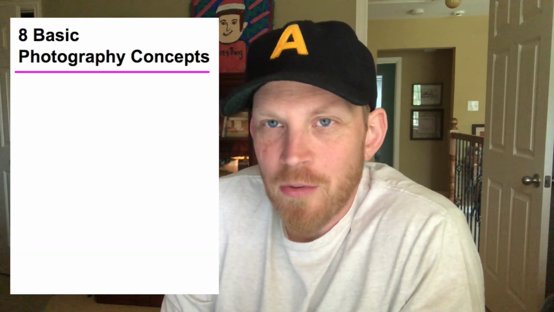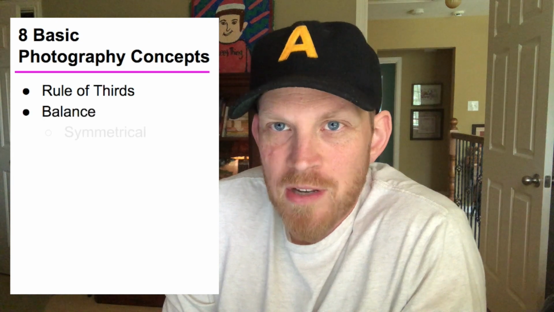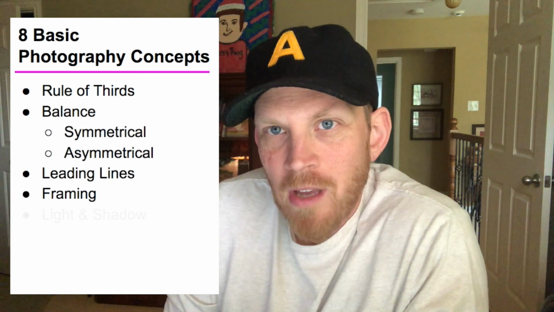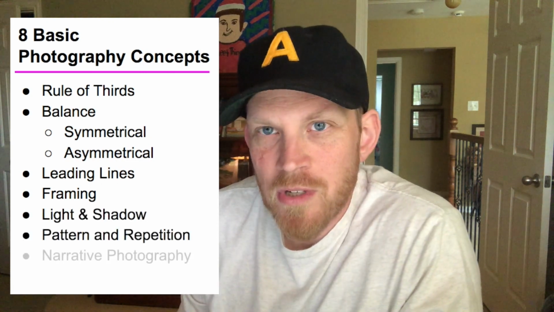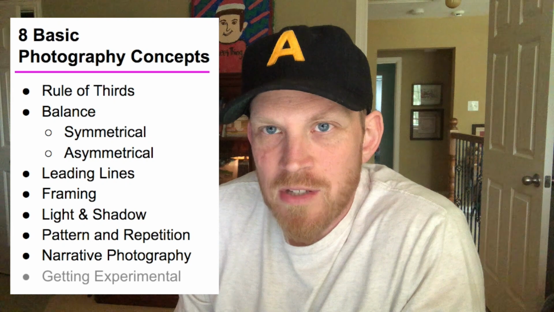These concepts are the rule of thirds, symmetrical and asymmetrical balance, use of leading lines, framing, capturing light and shadow, looking for a pattern and repetition, using a photo to tell a story, and in a separate video I'm going to cover how you can get experimental with your photography.